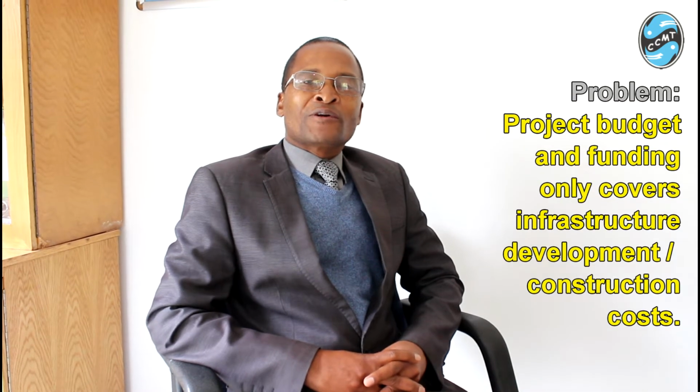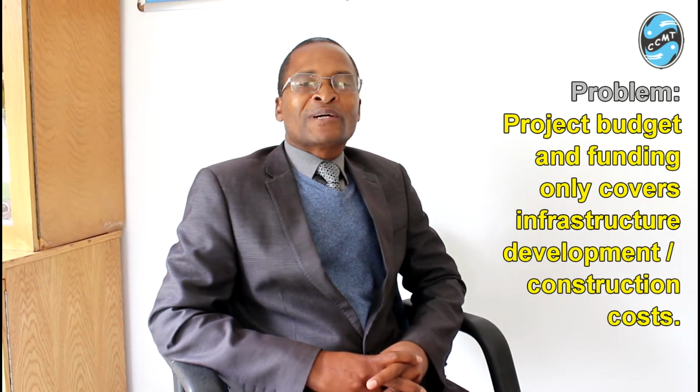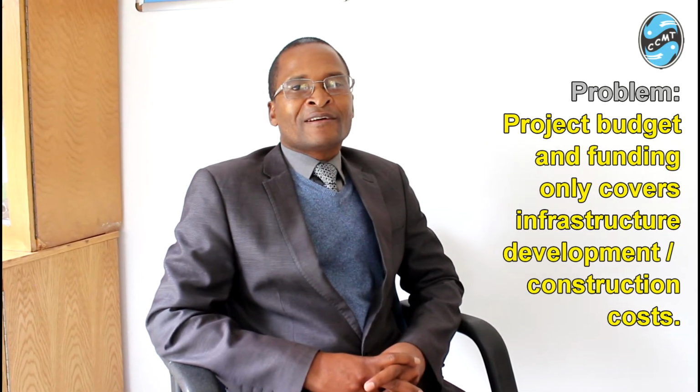One of the key challenges is with regards to how we actually go about sourcing funding for such projects. The common way of doing it is to look for funding for the actual physical infrastructure that we want to develop. For instance, a dam. We go out there, source funding to construct the dam. Perhaps it costs $200 million US. We go out to seek $250 million US to do the actual construction of the dam.